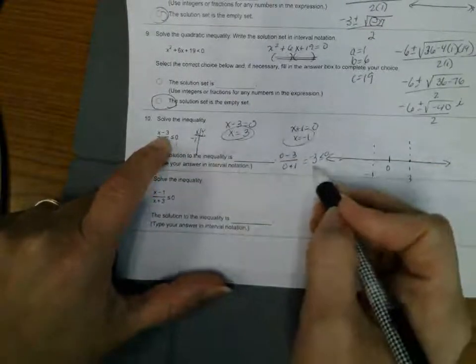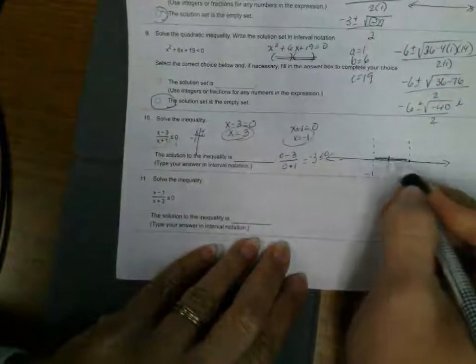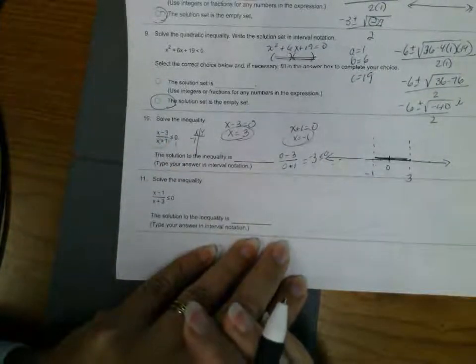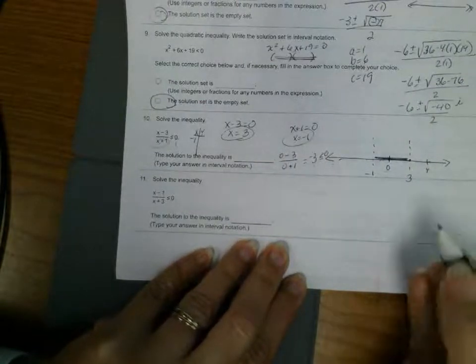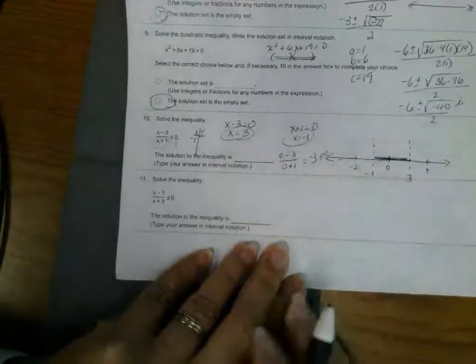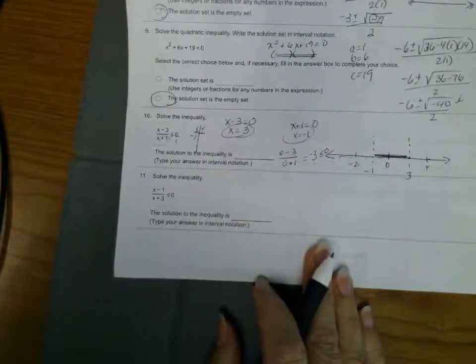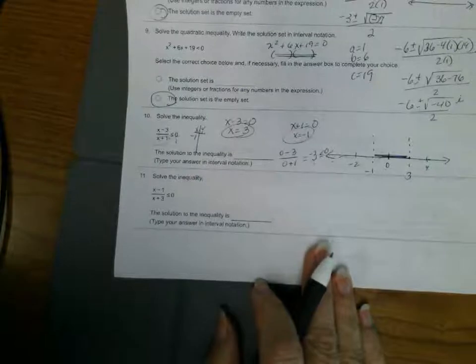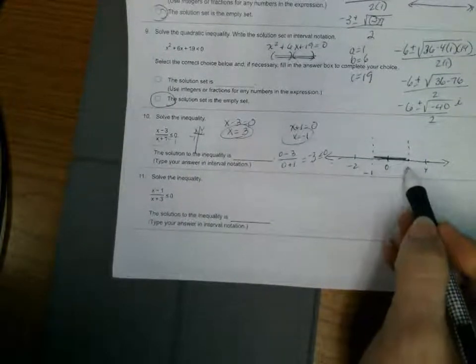And that's true. -3 is less than or equal to 0. So my test point works, so I shade that region. Now, to be thorough, you'll check something like 4 in your problem over here, and then maybe -2. But let's say that we check those, and those two intervals did not work. So all the solutions lie between -1 and 3.